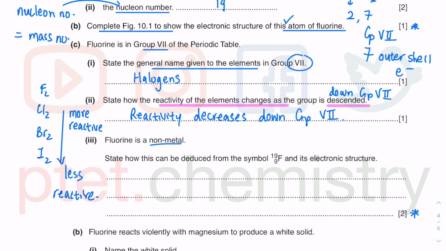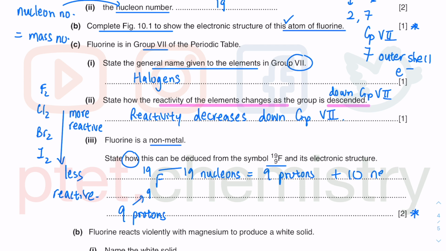Fluorine is a non-metal. How can this be deduced from the symbol? What does the symbol mean? The symbol basically means 9 protons, and 19 nucleons, which is equal to 9 protons plus 10 neutrons. But what they want is also the electronic structure. So what else can I comment on?